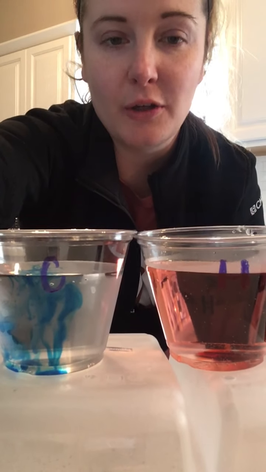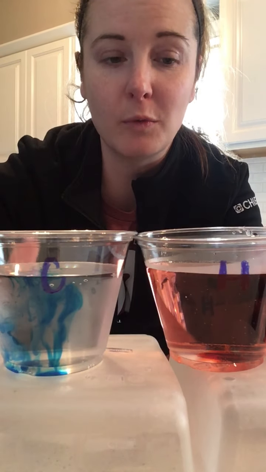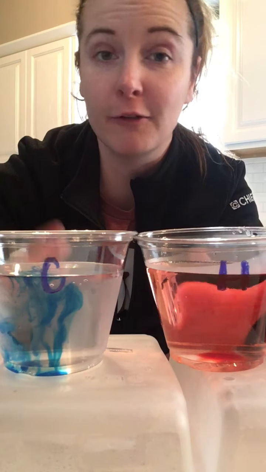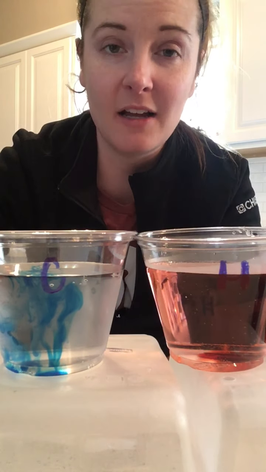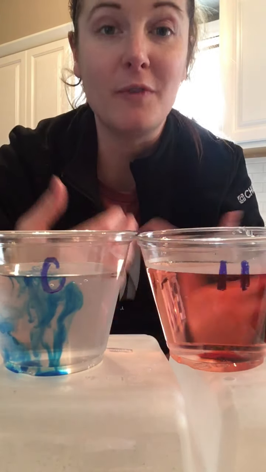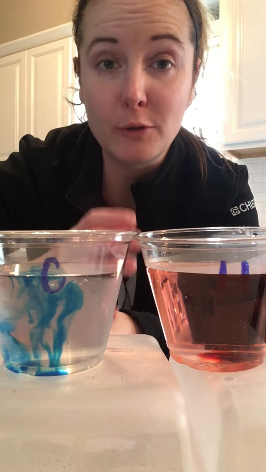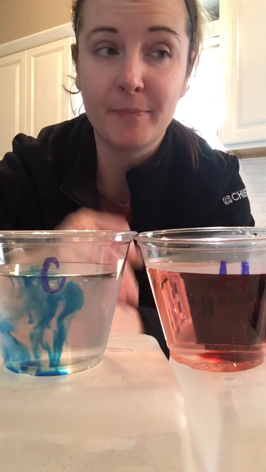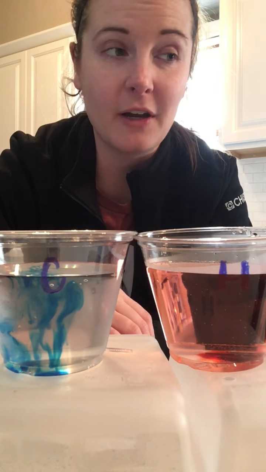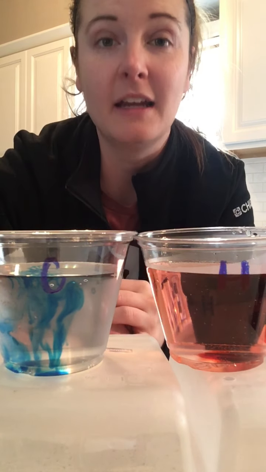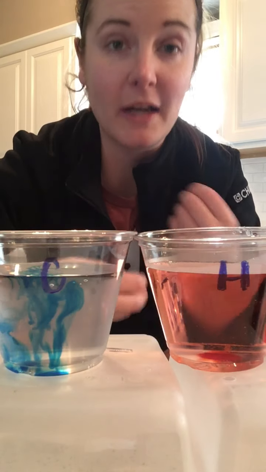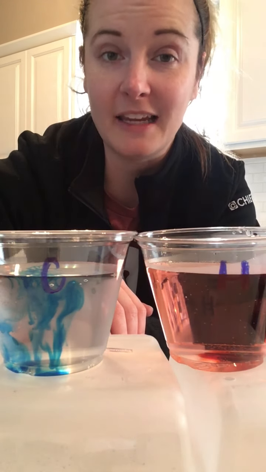So I wanted to show you this because this is really important. When molecules gain energy from heat or from the sun, those molecules start moving faster and they start spreading out. And so this is a big reason why photosynthesis works in plants. When the plants have their photosynthesis going on, they need sun energy, and that way those molecules can start moving and they can have energy.